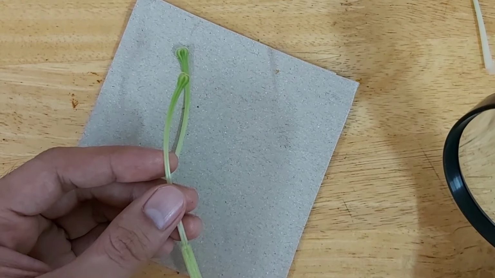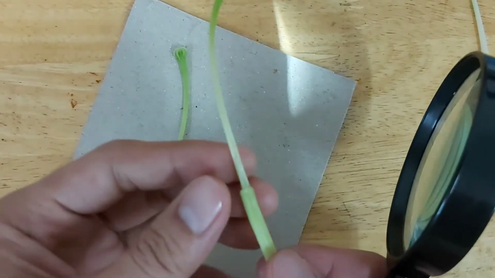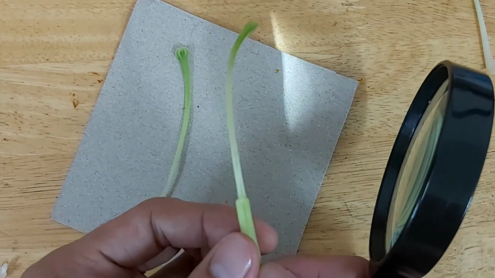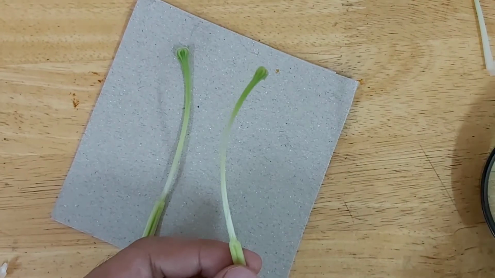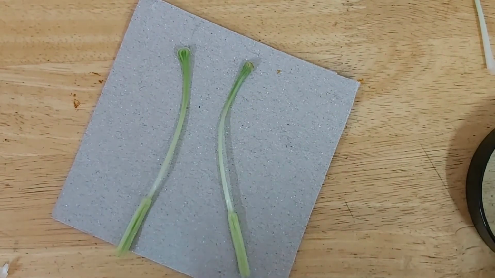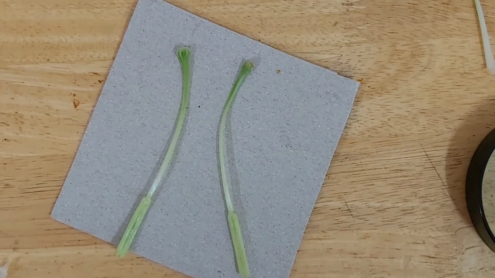And then what do you see at the bottom of the pistil? What do we call this? What is the name of this part, which is at the bottom of the pistil? And the next one, what does it contain? So the pistil contains what?